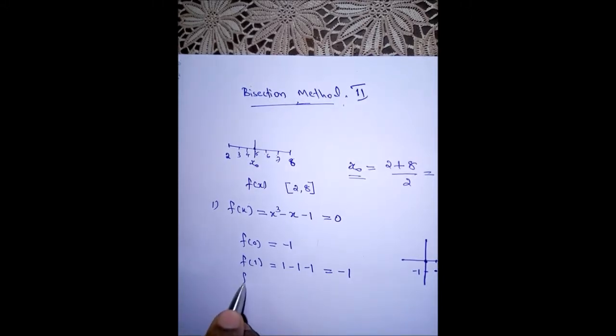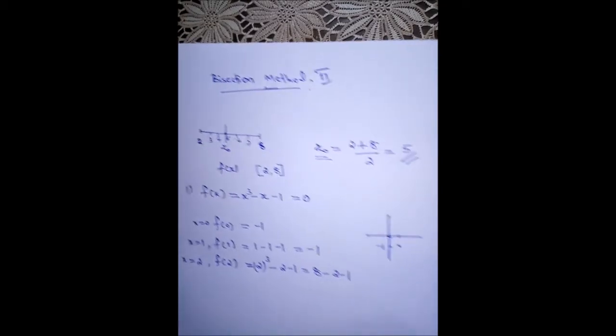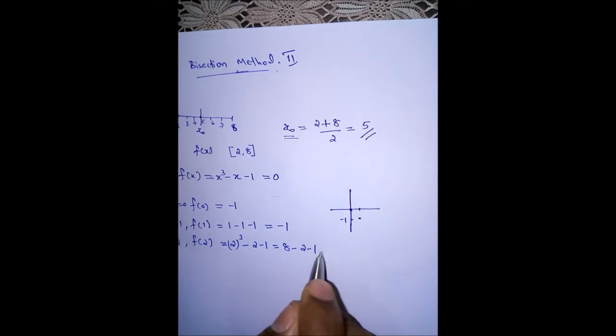Then we substitute x equal to 2. It becomes 2 cube minus 2 minus 1, which is 8 minus 2 minus 1, which is equal to 5, right?